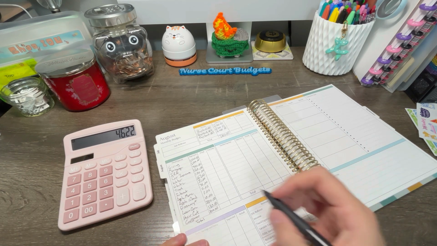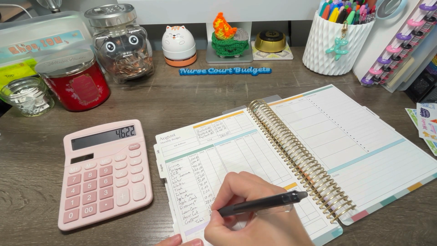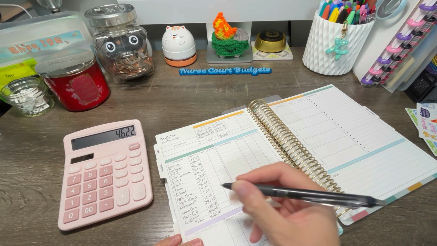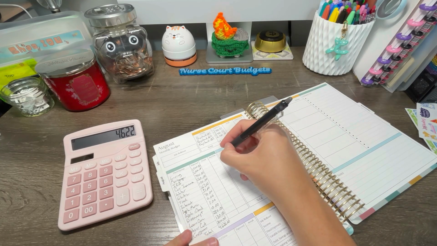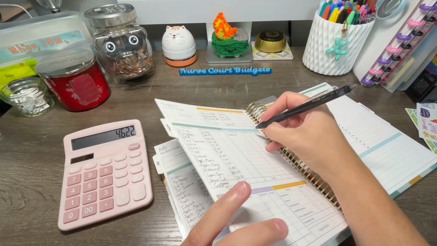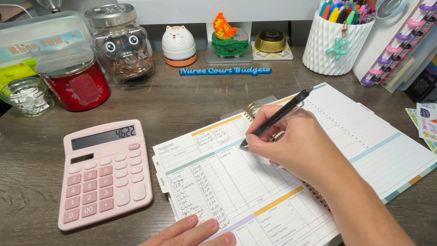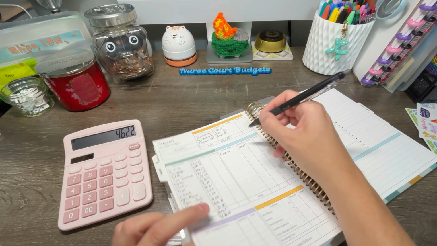So 4,622 of that one. And then my groceries, my variable expenses, these are actually more of my sinking funds, and then the cash that I pull out for groceries.